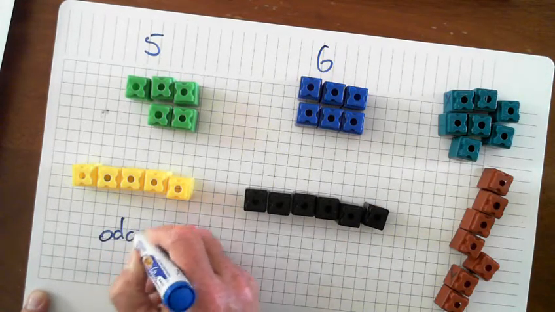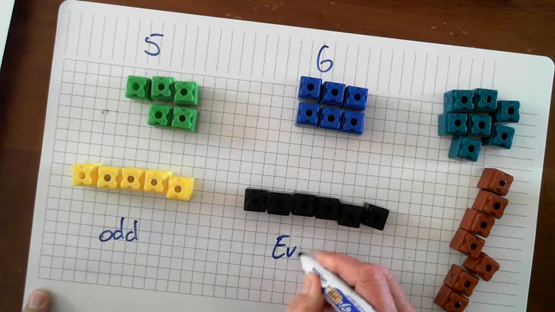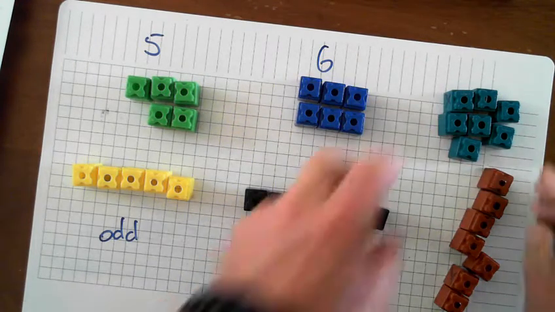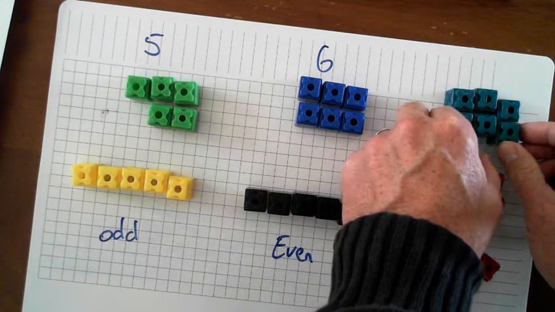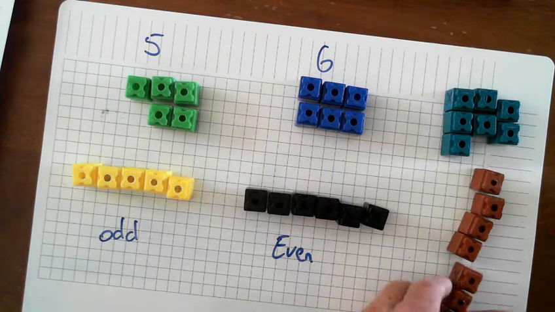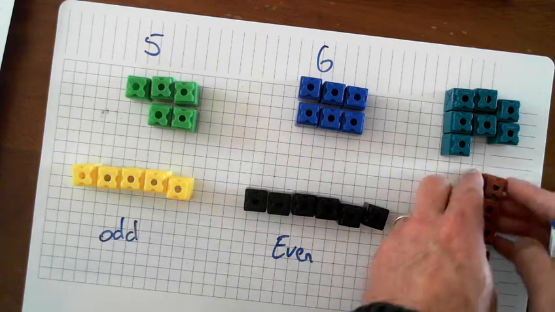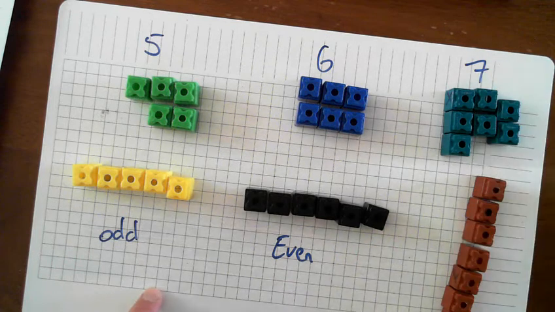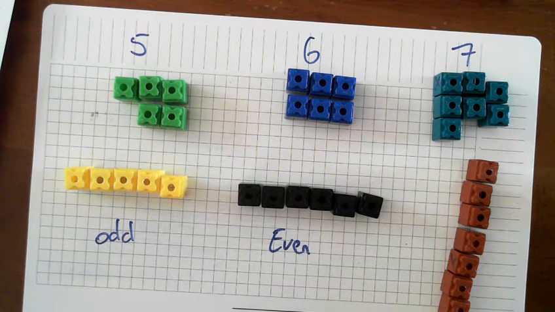So this is odd, even because it's symmetrical. And then we have the number 7, it has a sticky out bit. Okay, so if it has a sticky out bit, we said it's odd. If it is symmetrical, it is even. Brilliant. And now we're going to move on to prime numbers.